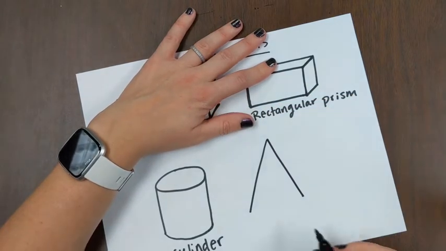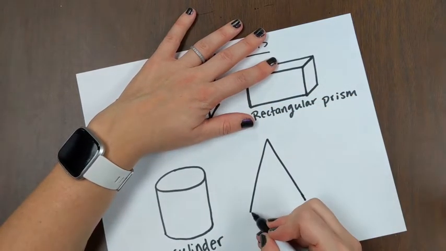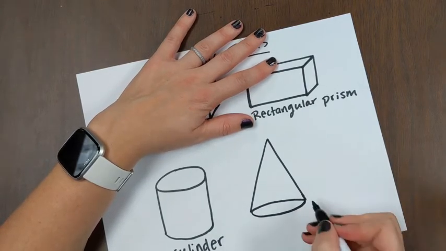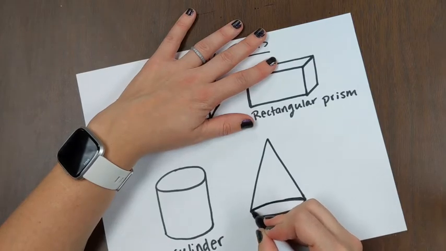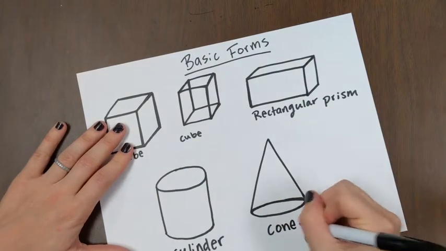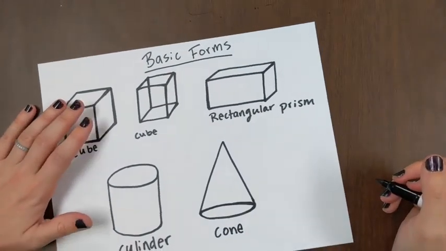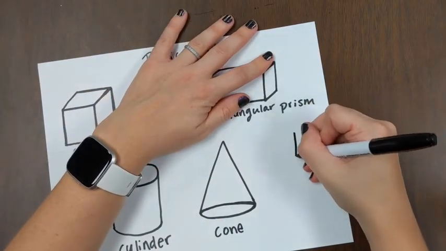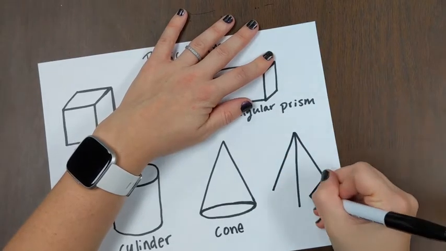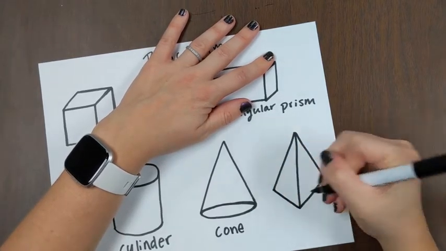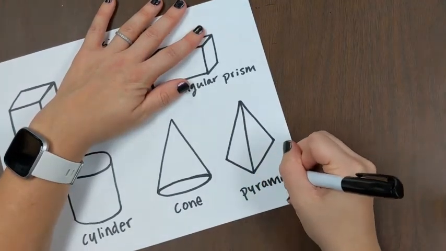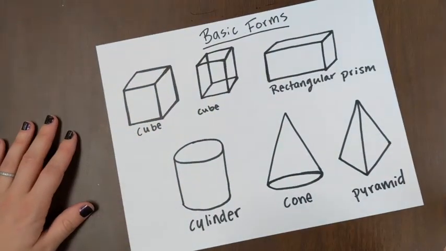Alright, let's go for a cone now. So basically I start out drawing a triangle. And at the bottom, instead of making it flat, a straight line, I'm going to add an oval. So I have an oval at the bottom of my triangle, and that's a cone. If I flip it the other direction, it would look like an ice cream cone. Alright, and then next let's try to draw a pyramid. So I draw three lines, connect them at the bottom, and a pyramid. Alright, and last let's try a sphere.